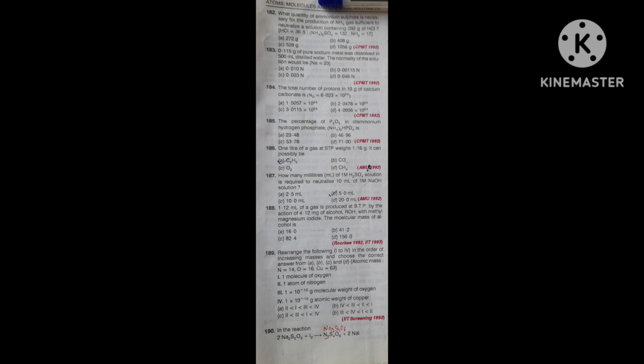And second is 1 atom of N. In the same way you can calculate. N means 14 gram, then 14 divided by Avogadro number. After solving, you will get 2.3 into 10 to the power minus 23. Both are 10 to the power minus 23, but the first one is 5 into 10 to the power minus 23, and the second one is 2.3 into 10 to the power minus 23, which is less. All are rough values.